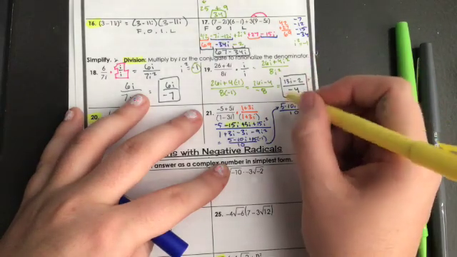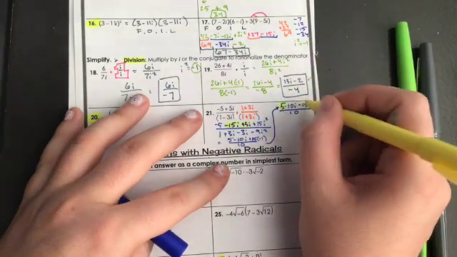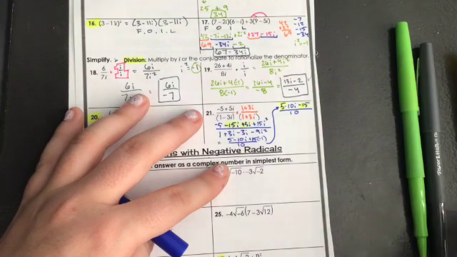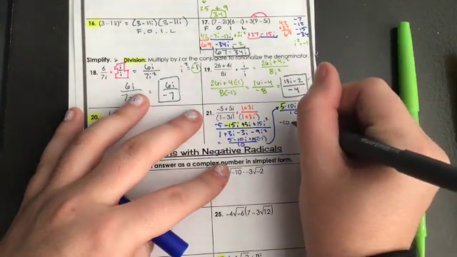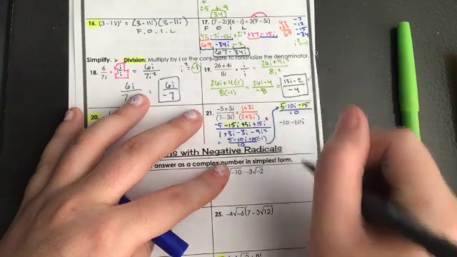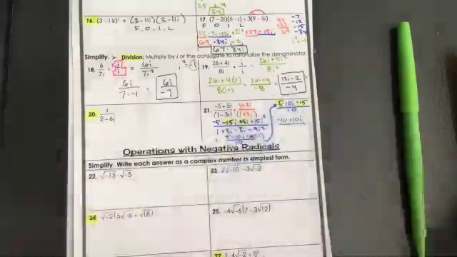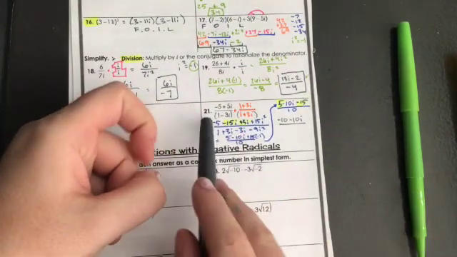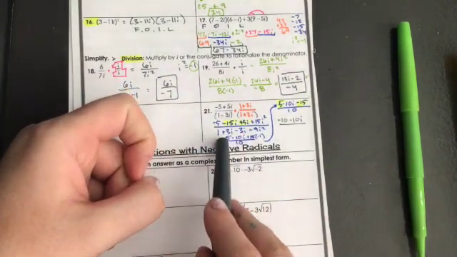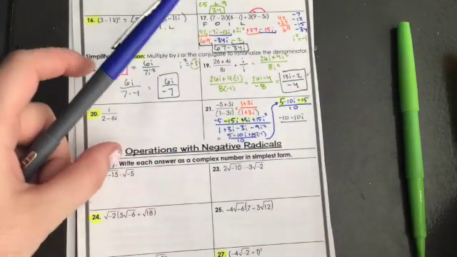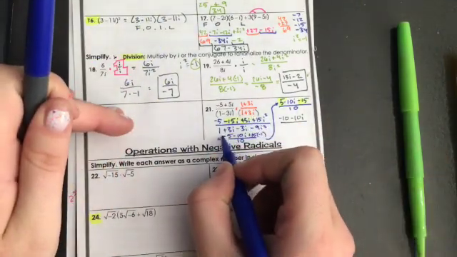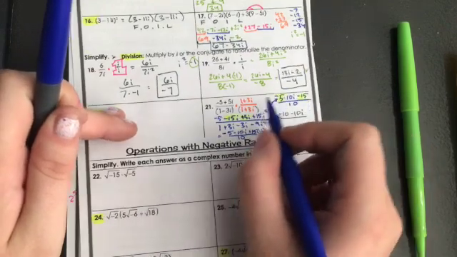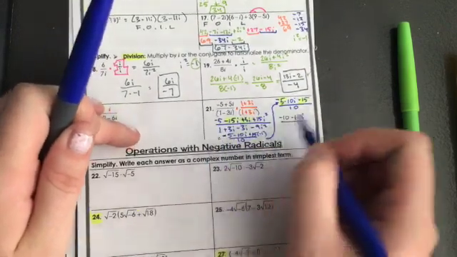Now I can combine this 5 with this negative 15, and I get negative 10 minus 10i. If you look right here from this step down to this step, I forgot to bring down that negative. My bad. That's okay. I don't need to erase anything. Bring the minus down, bring the minus over. I just forgot to bring my minus with me.